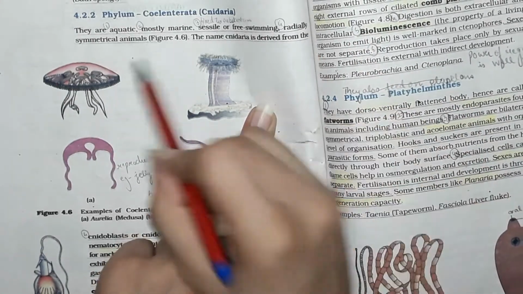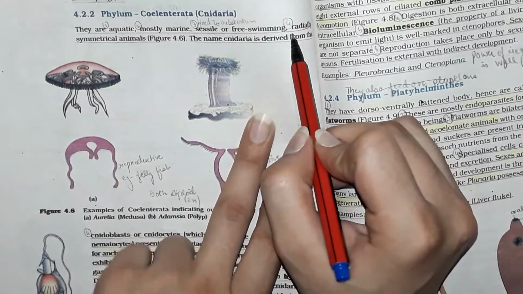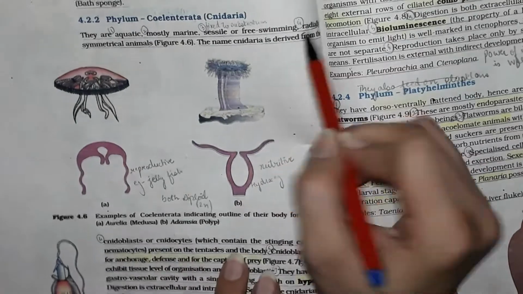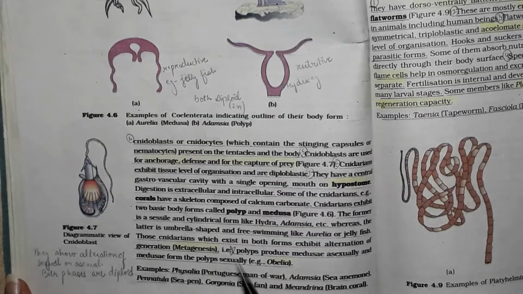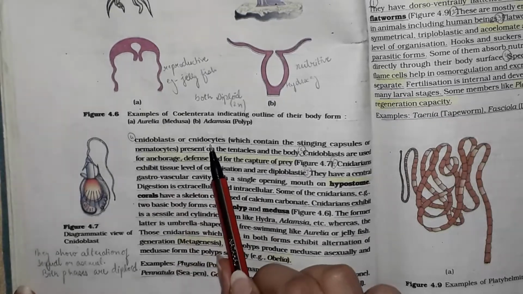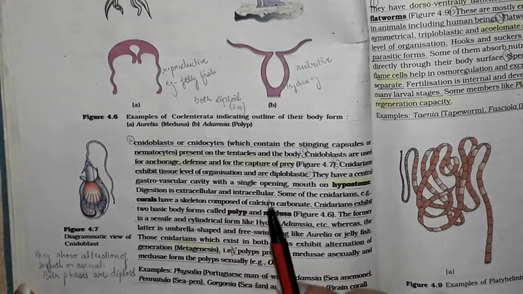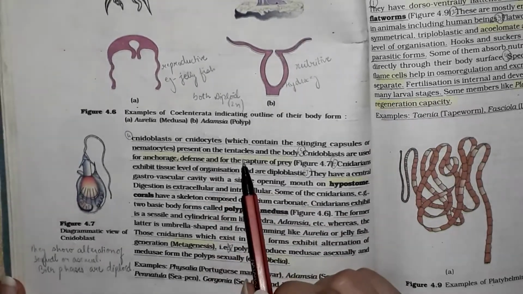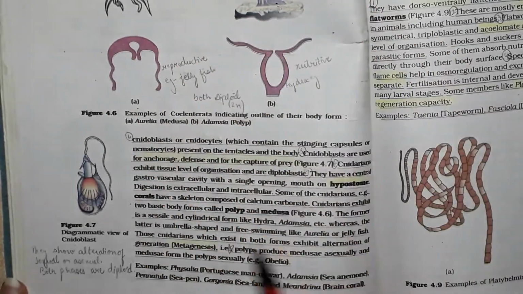These are radially symmetrical animals. So the name Cnidaria is derived from the cnidoblasts or the cnidocytes, which contain the stinging capsules or the nematocysts. So these cnidoblasts or cnidocytes are a characteristic feature of this phylum Coelenterata. They are present on the tentacles and the body of the organisms.